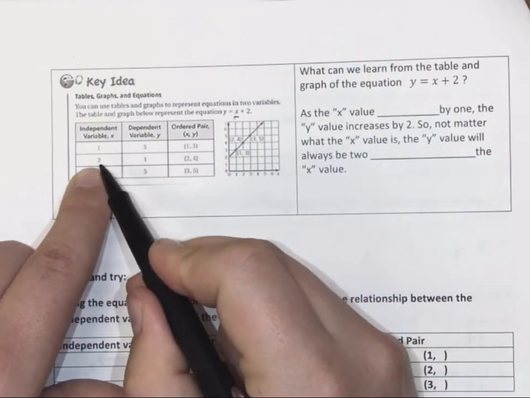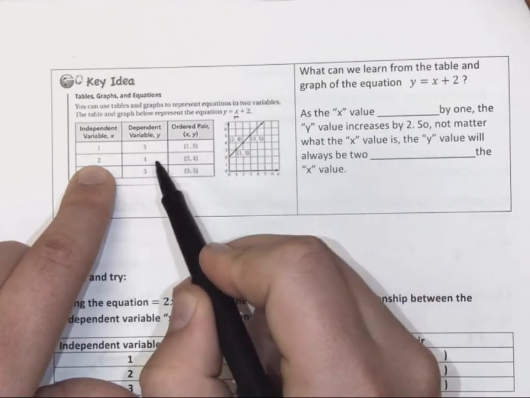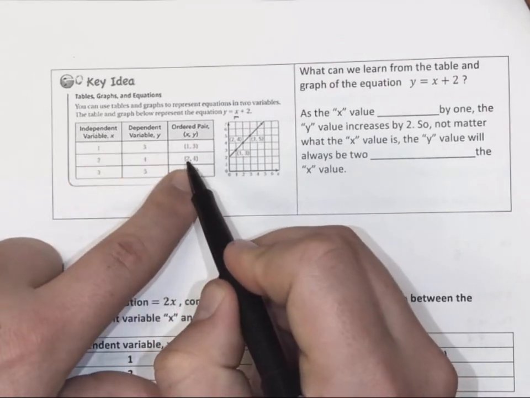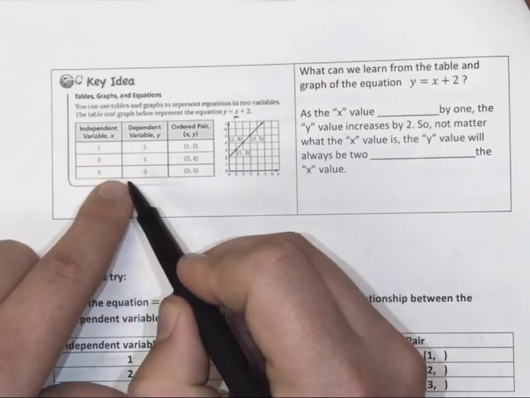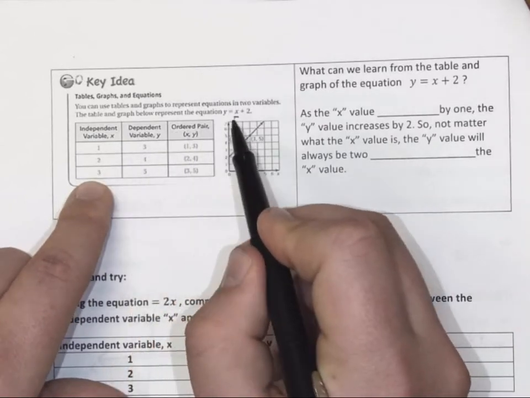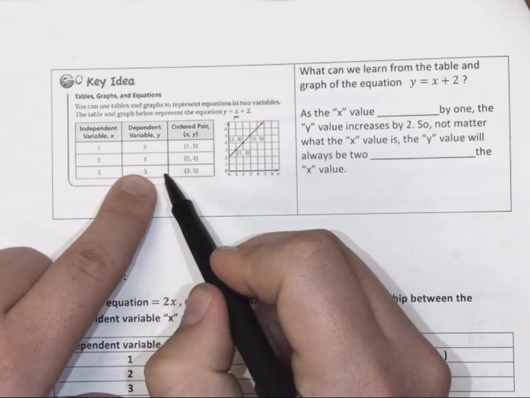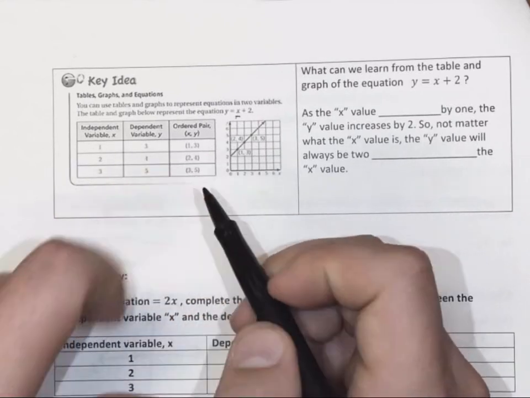If I put a 2 where the x is, 2 plus 2 is 4. So my x, or my independent variable, would be a 2, and my dependent variable would be a 4. If 3 is my independent variable, plus 2 is 5. So 3 is my x, and y is 5.